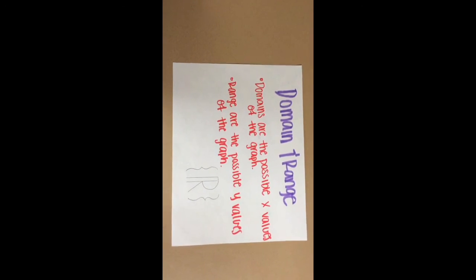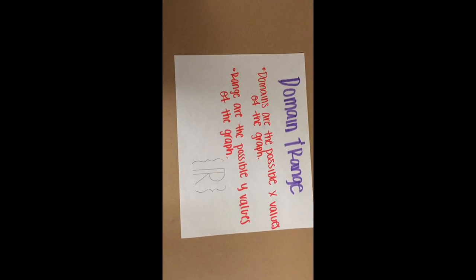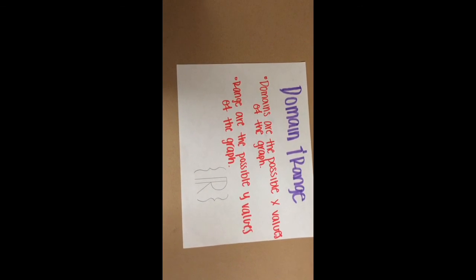Domain and range. Domains are the possible x values of the graph. Range are the possible y values of the graph. The possible x values of the graph are all real numbers.